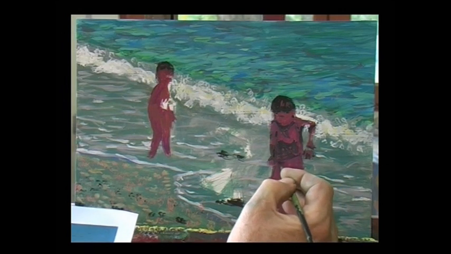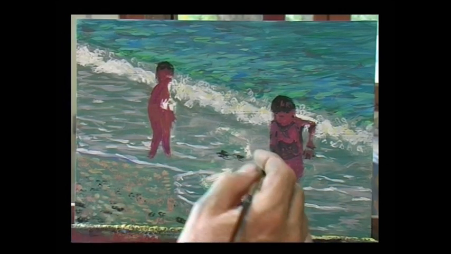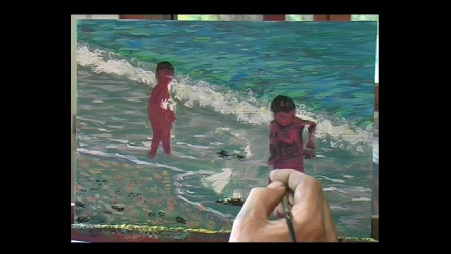And just by painting these darks in, we're helping to form the figure.